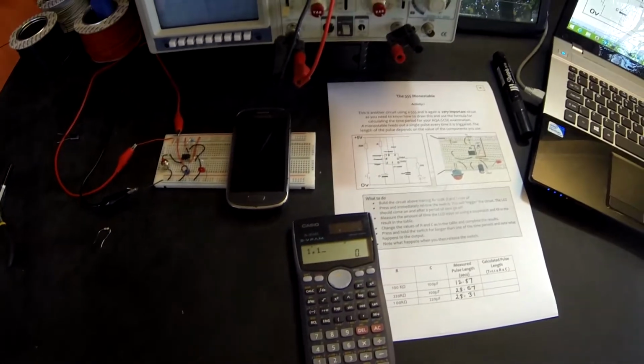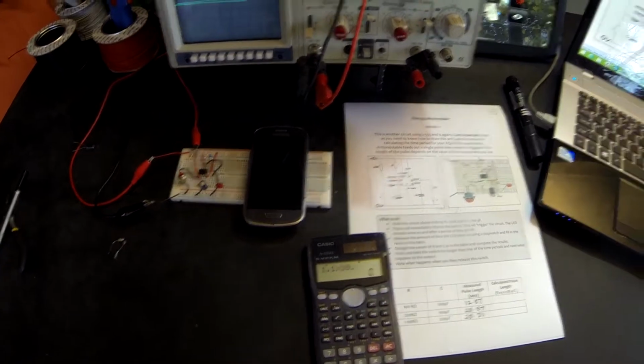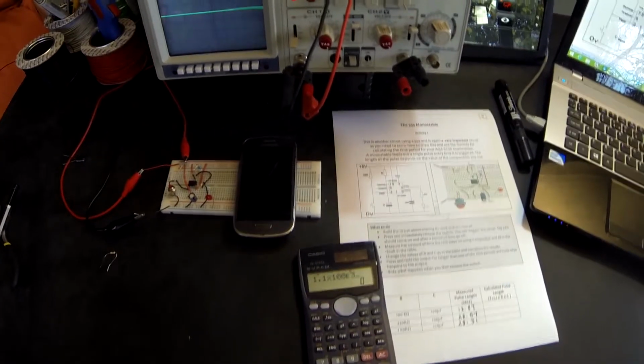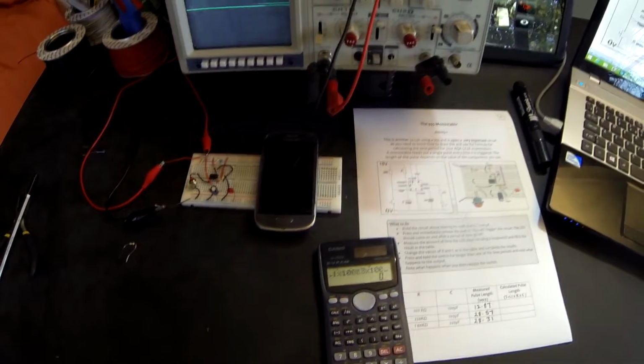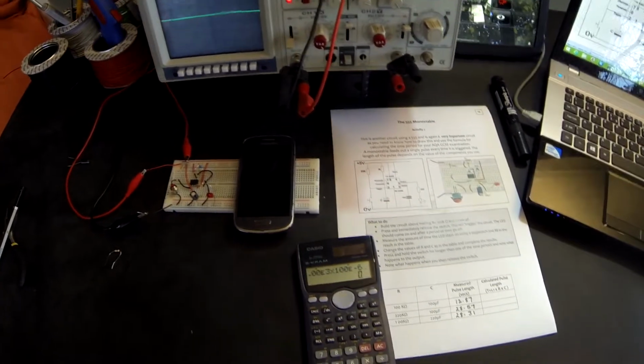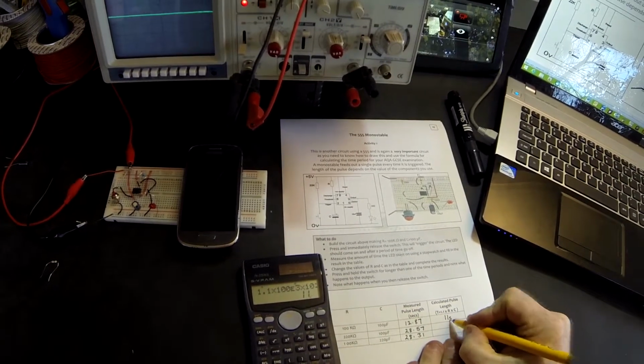So 1.1 times, in the first example, 100,000, 100 exponent 3, times 100 microfarads, 100 exponent minus 6, equals 11. So that's 11 seconds.